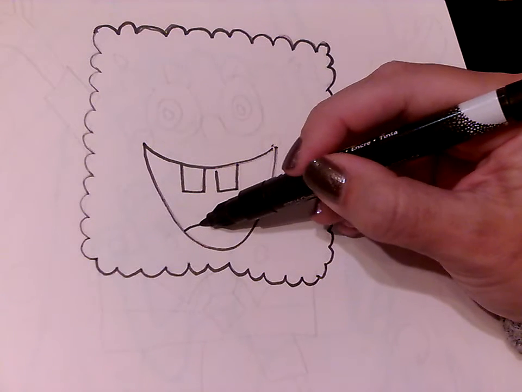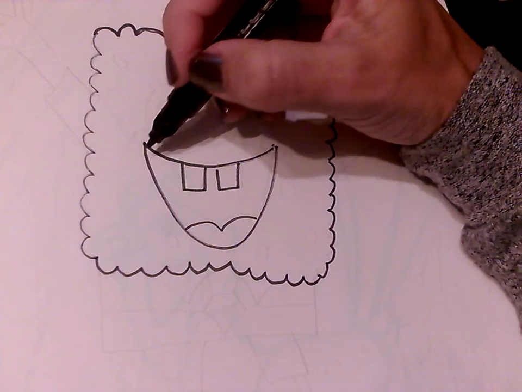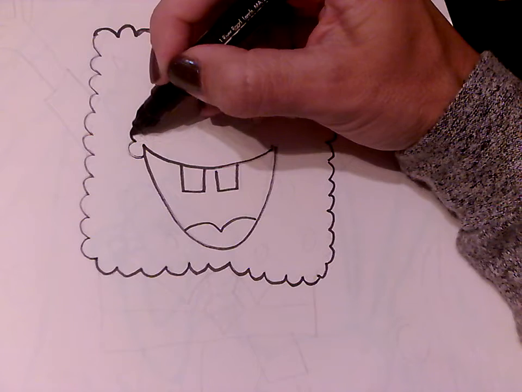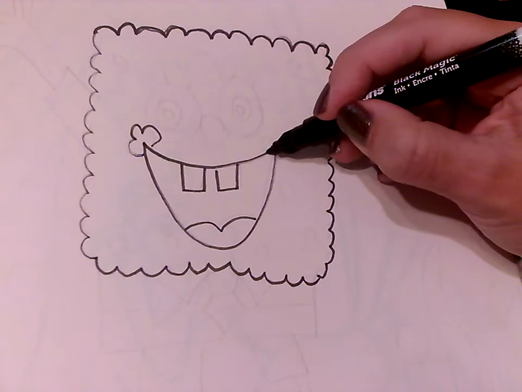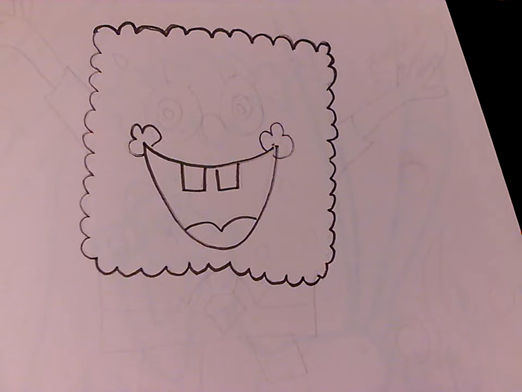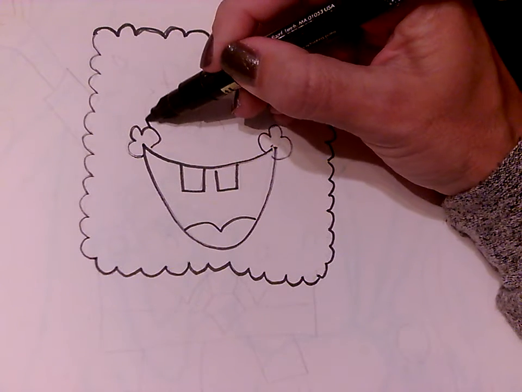And then he has a crazy bumpy line tongue. Here we go. Up and around, up and around. And he has some bumpy lines around his mouth for his cheeks. Bump, bump, bump, bump. Awesome. Now let's put his eyes in. Two big circles. Here we go.